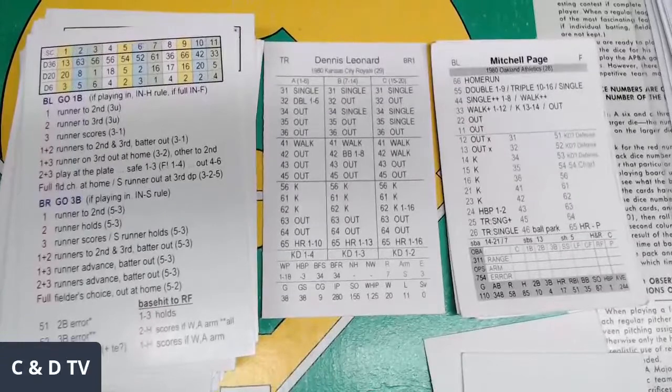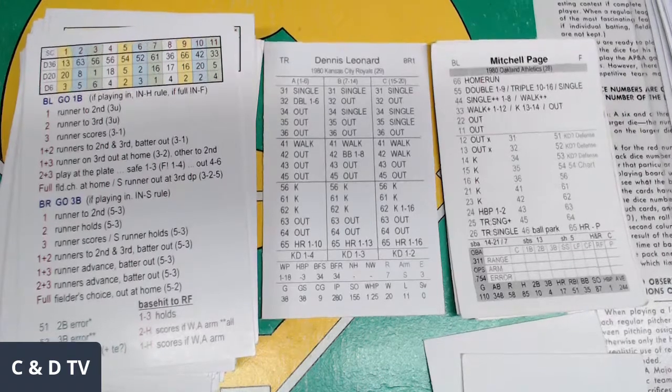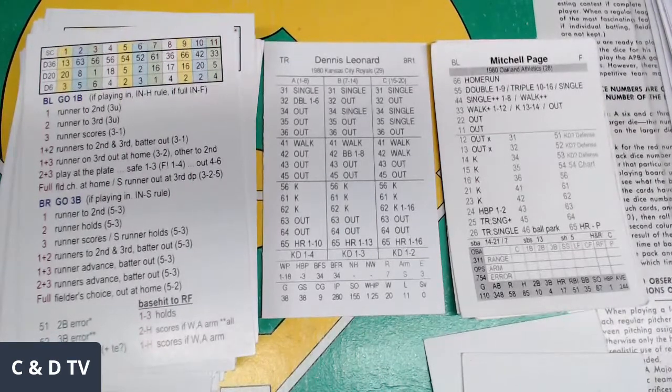And the final score is 7-1 Royals. Royals with 1, 2, 5, 8, 9, 10, 12. 12 hits. And the Athletics with 4 hits and no errors.